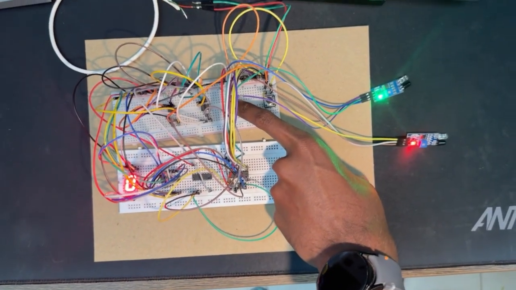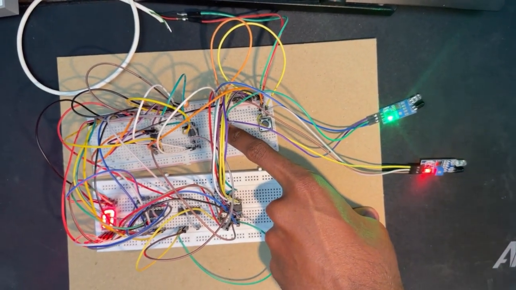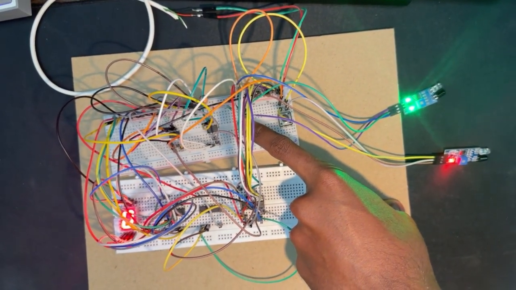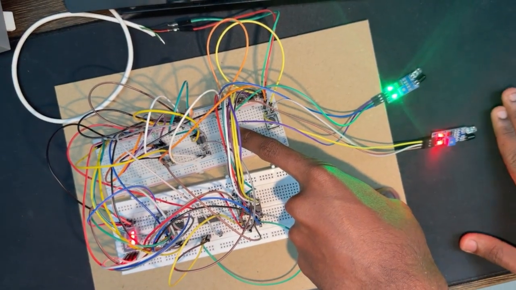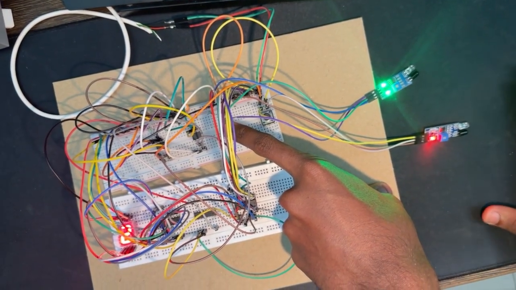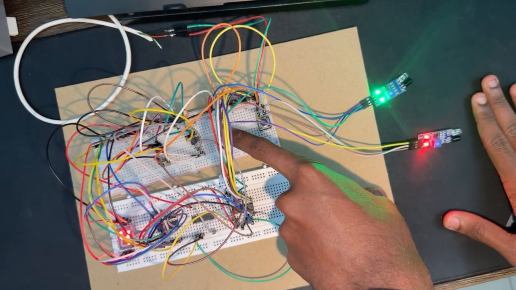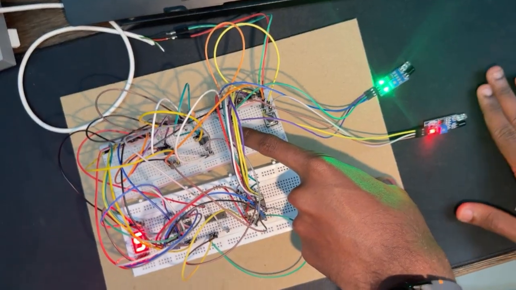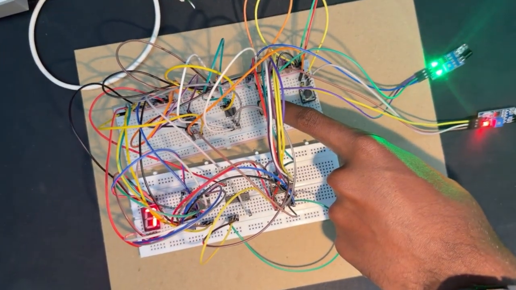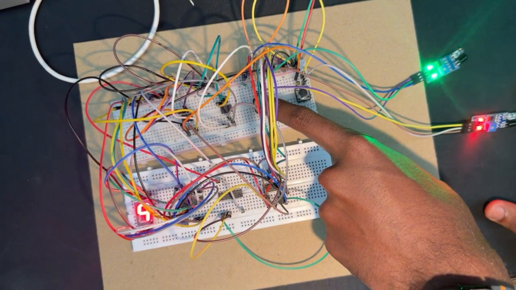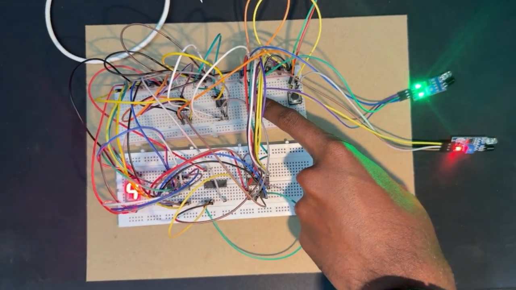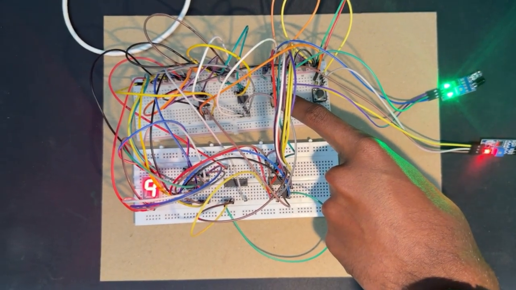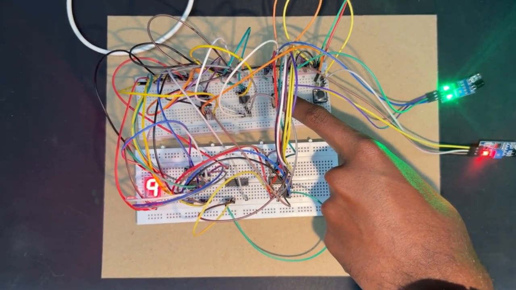Now we are going to see the working flow of the model. Now enabling the entry IR sensor, it counts the number of cars entering the parking lot. After reaching the maximum capacity of the parking lot, 9, it goes to the reset state and it closes the parking lot.